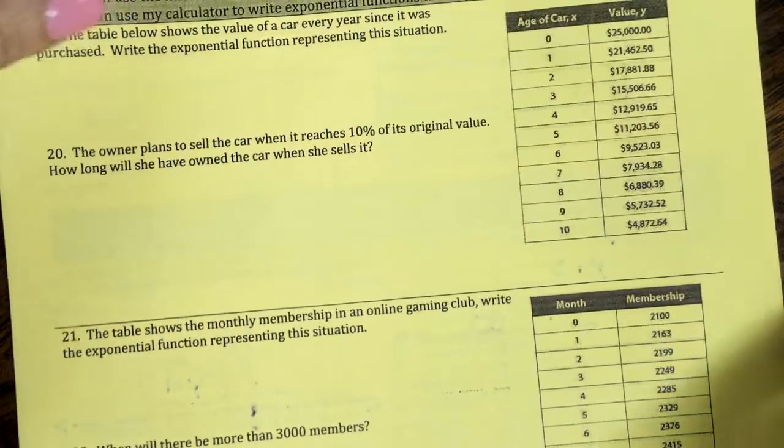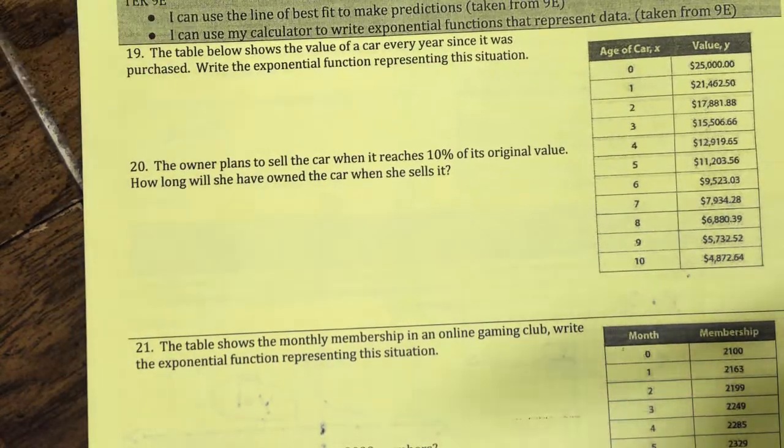Maybe that's the time and this time. All right. First block, if you're watching this on the day my sub is there, we are almost done. All right, here we go.